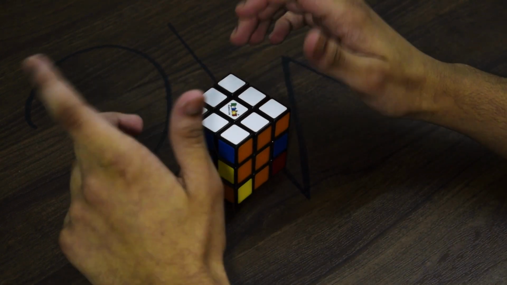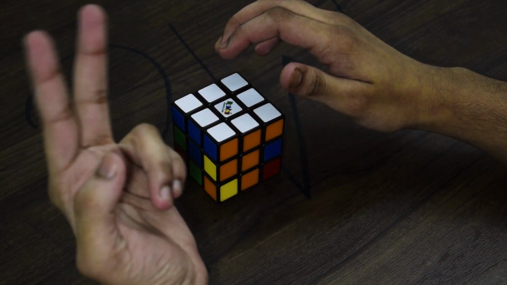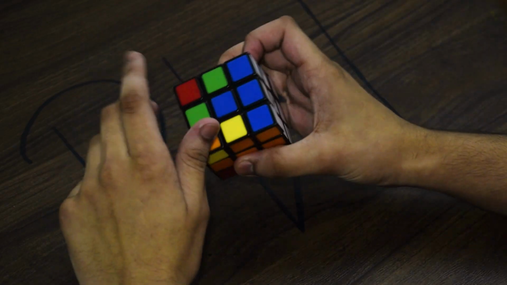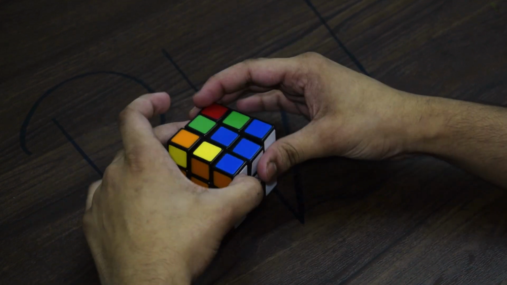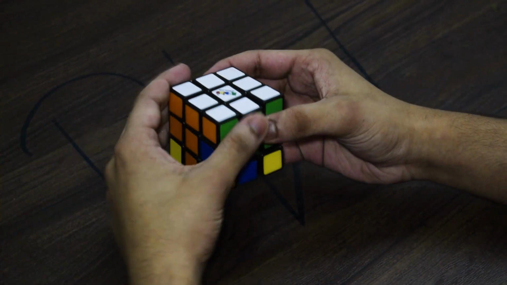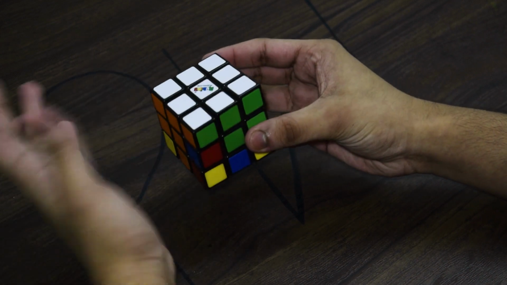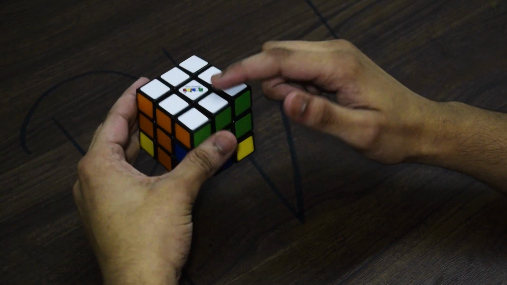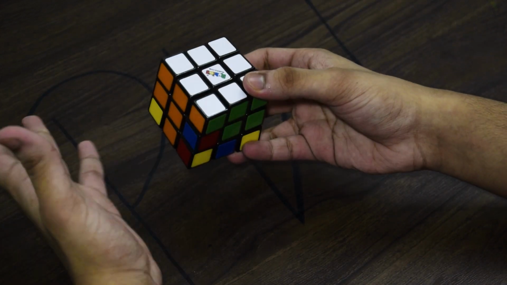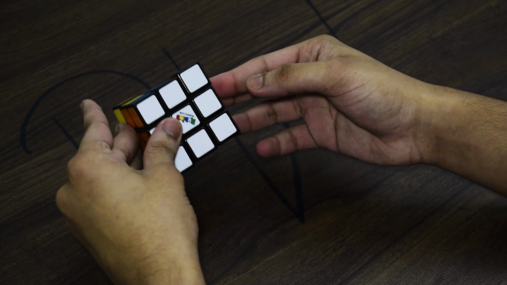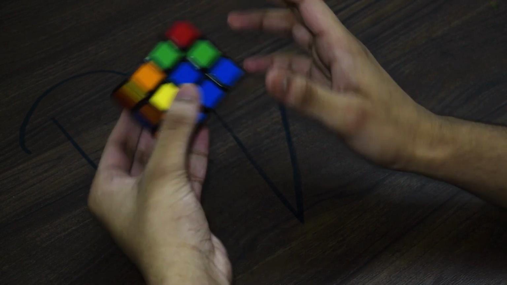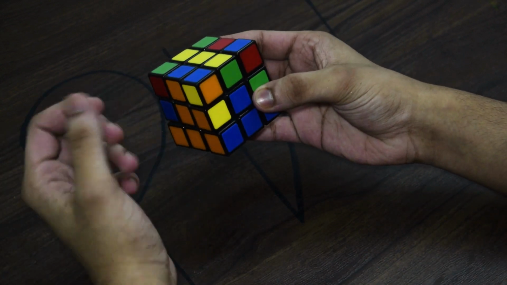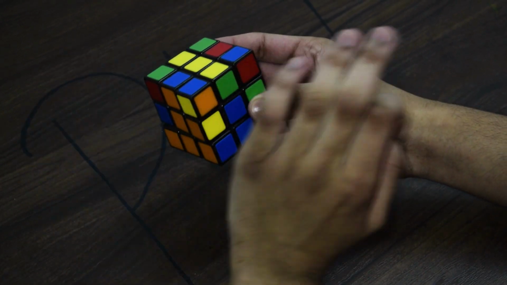So without further ado, let's get started with the second layer. So guys, let's start with the second layer. For solving the second layer, you were holding the cube this way where the white was on the top side, but now just invert the cube such that the white is on the bottom side, and from this direction we will be solving the second layer.